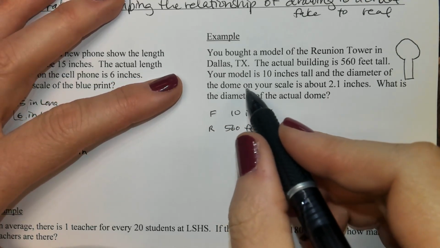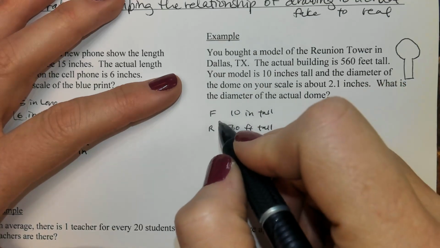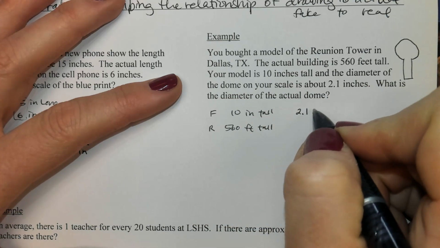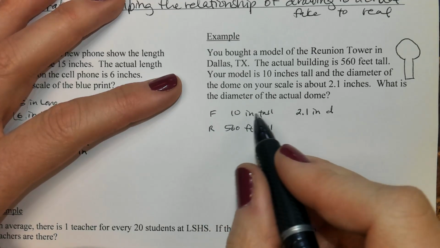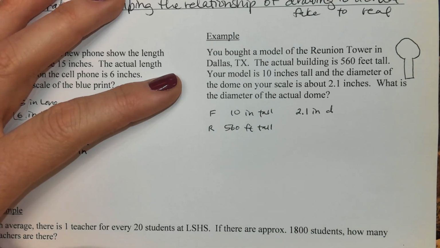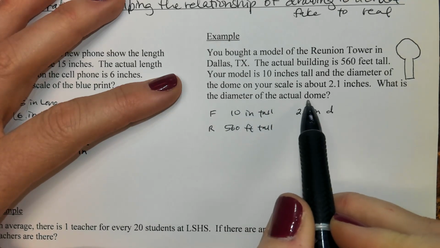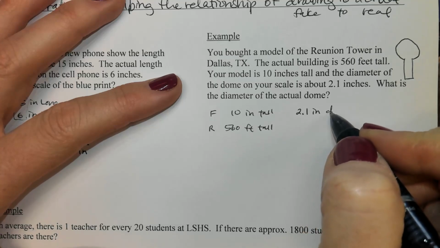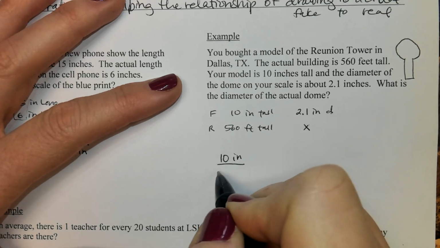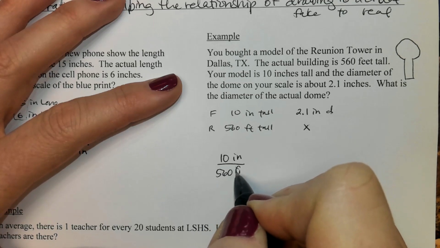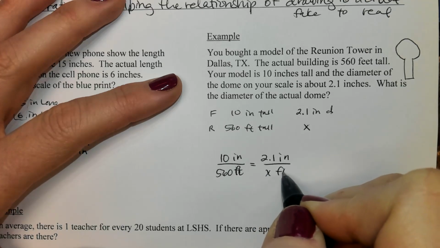And the diameter of the dome on your figurine, your model, is about 2.1 inches. So that's new information. I'll just put a D for diameter, but it was definitely on the fake side. That's on my model. So it's definitely not real. They would like to know what is the diameter of the actual dome. So that would be real, and diameter would go right here. So I am just going to take those numbers out. So I've got 10 inches to 560 feet, and then I've got 2.1 inches to X feet.